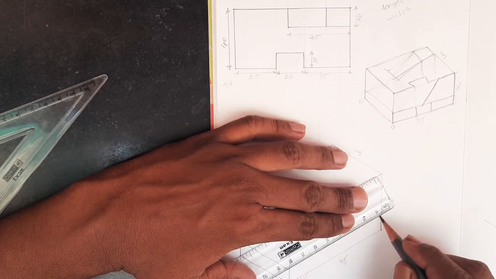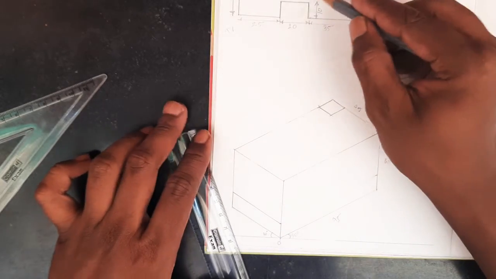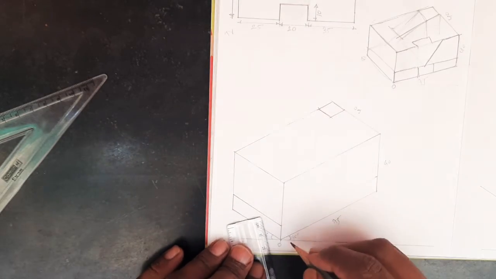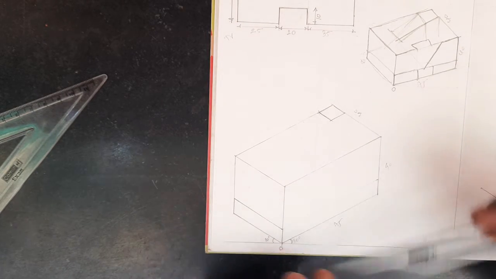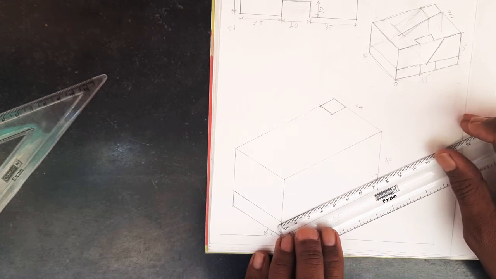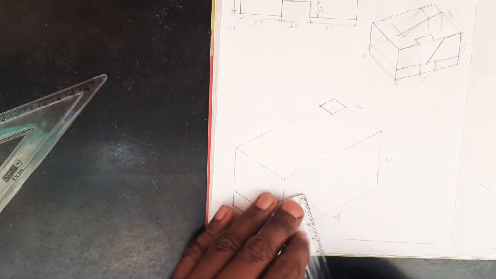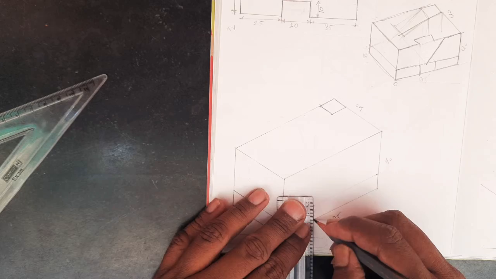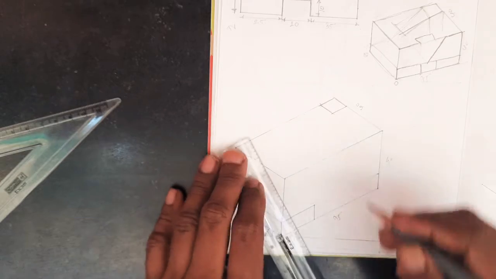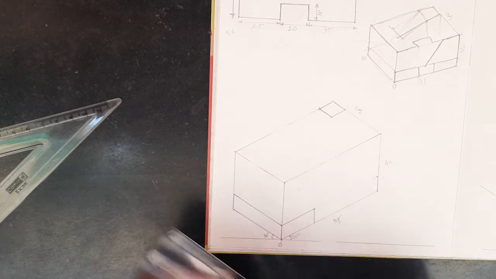Join it by the front line because it has a square slot. Here we have the square slot. So the square slot is at a distance of 25 mm from this O. So measure the 25 mm distance to this point, to this edge. Now its depth is 10 mm. It is given here. So to this line, draw the parallel line.